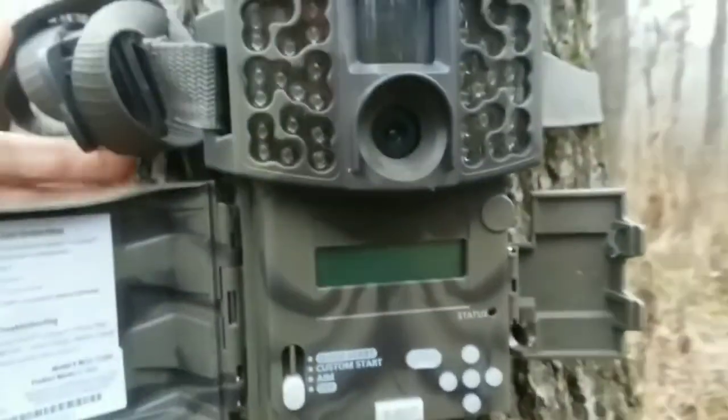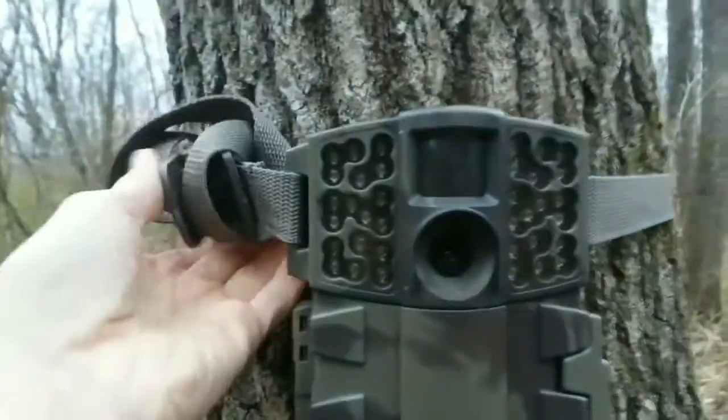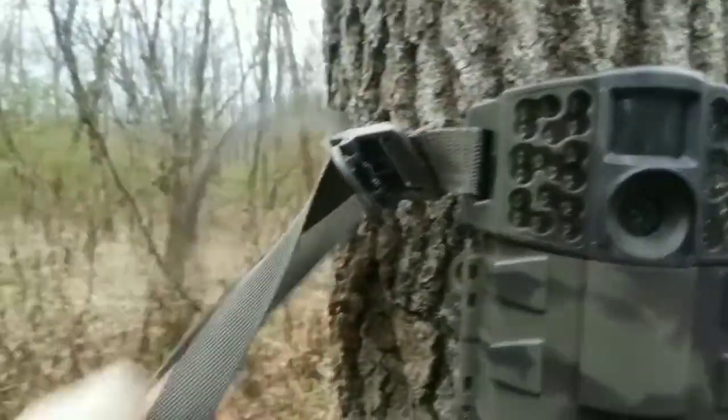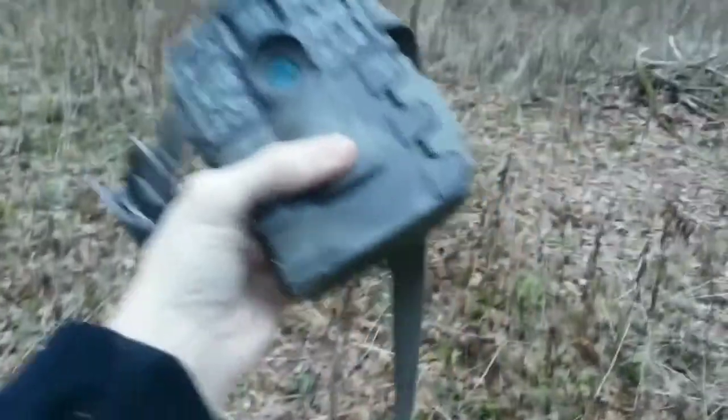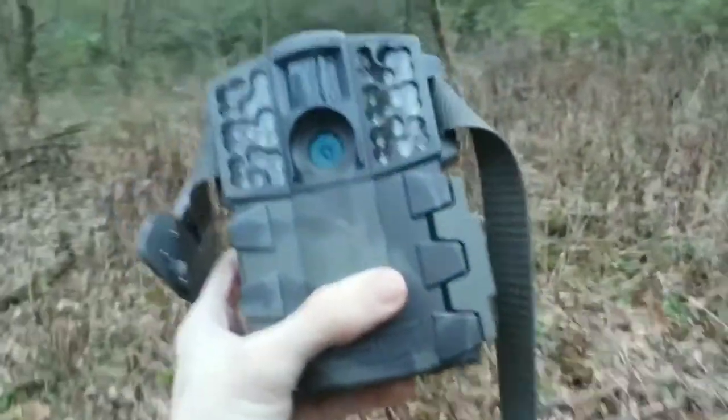It's not too bad. If you remember, there weren't any videos on there 3.5 weeks ago, so we should get a lot of them this time. Right now, we'll just take it off here. Trying to do it with one hand is a little bit difficult. Alright, so we have our camera. Now let's go ahead and look at the footage and see what we have.